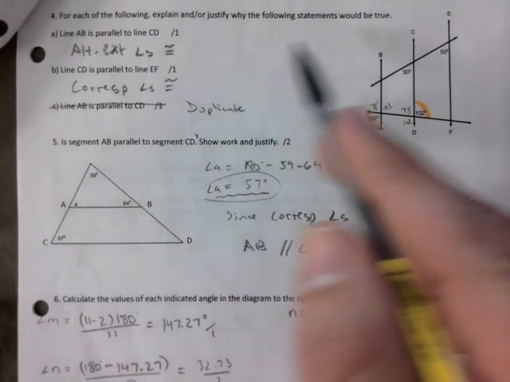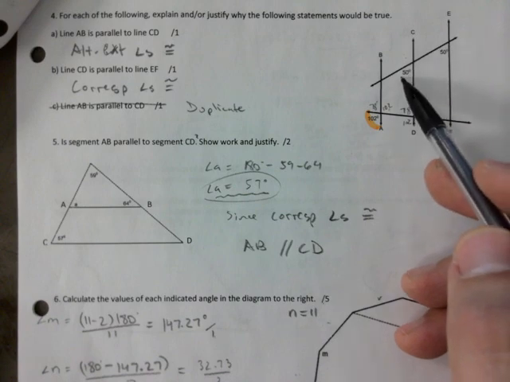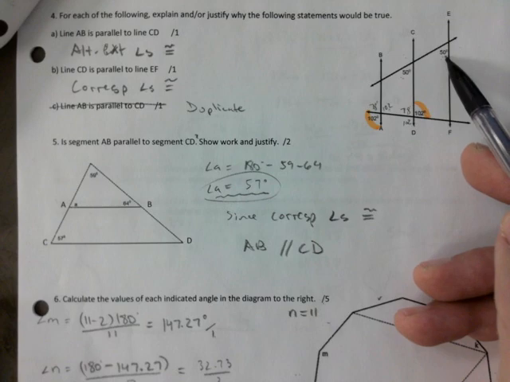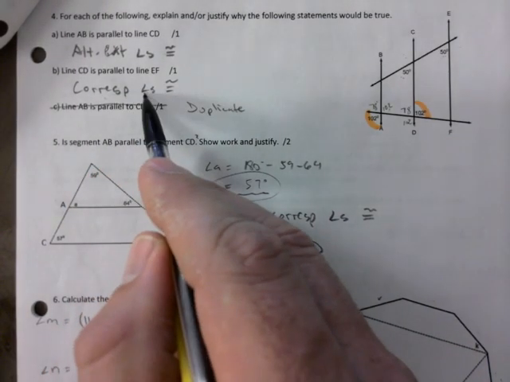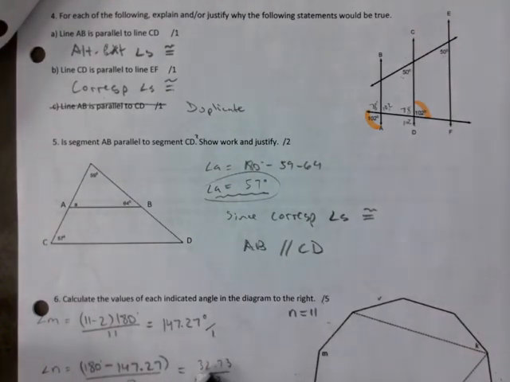And then it's saying CD and EF. How do you know these are parallel? Well, the two angles that are given, I don't need to do any work here. I just know they're corresponding and they're congruent, right? So corresponding angles are congruent. That's how I know that these two lines are parallel.